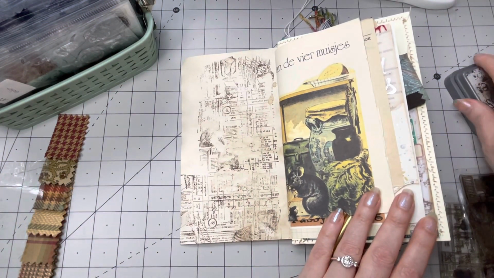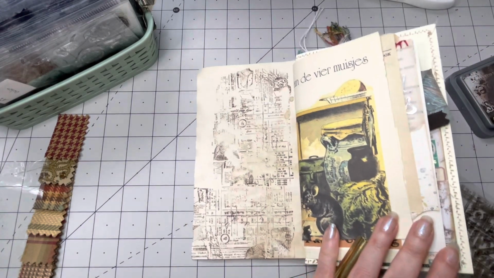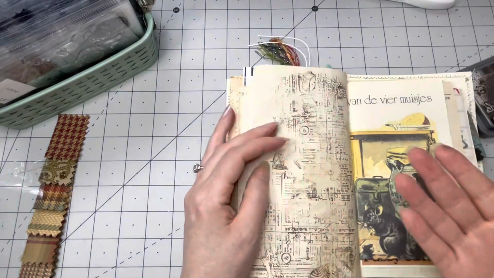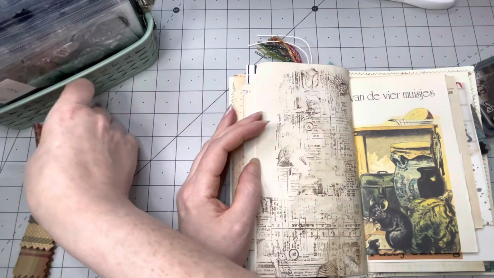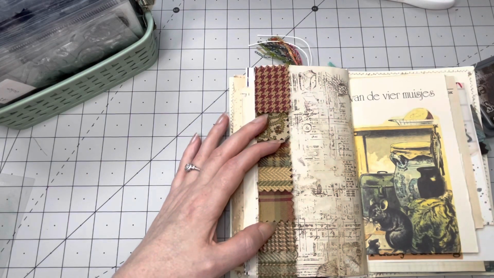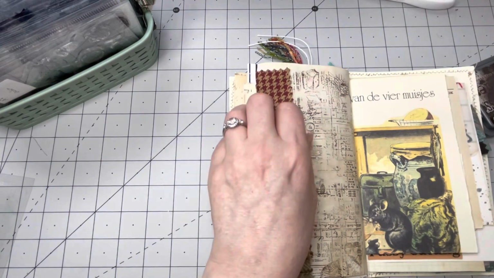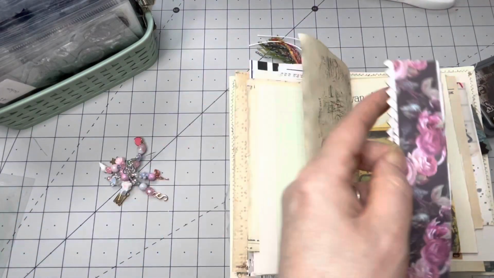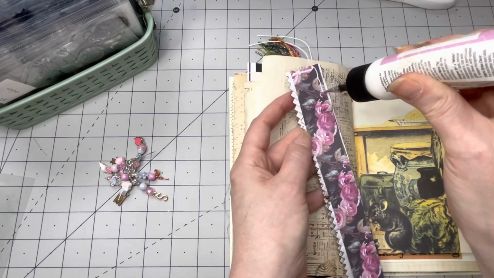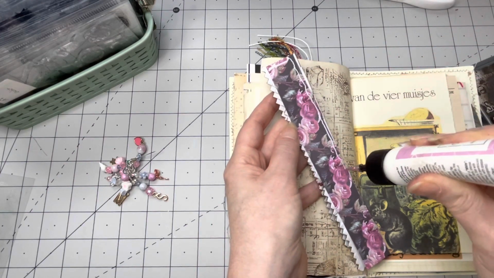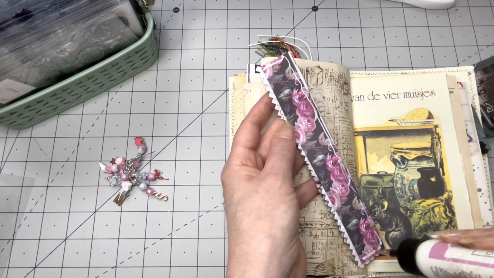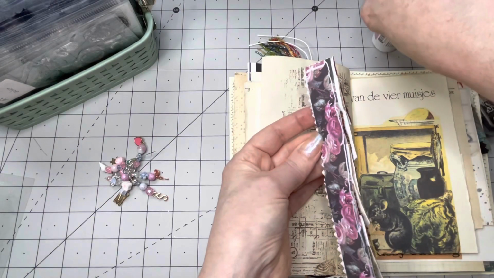And now we need to glue on the belly band, sort of. It's not even a belly band. Wow, look at my inky fingers. We need to glue this on. Oh, that looks lovely, doesn't it? I love it. Let's see. So, look at the rose. It doesn't even go. You're not going to see it. There you go.